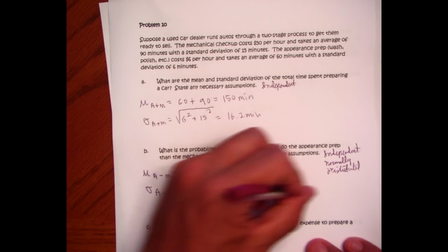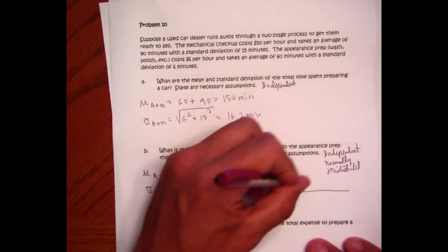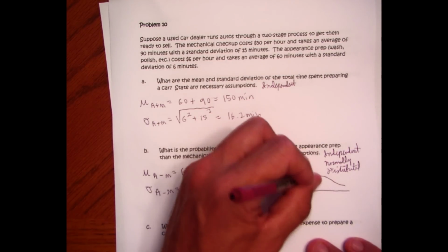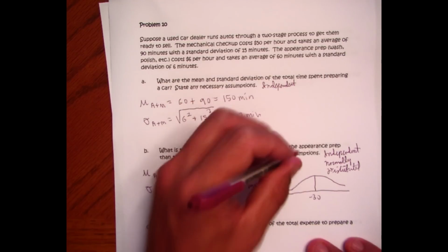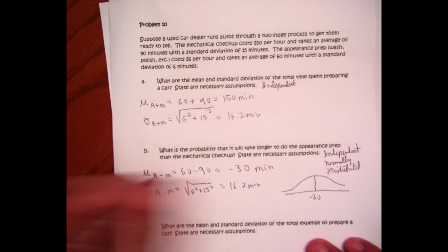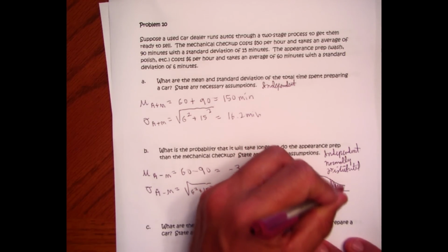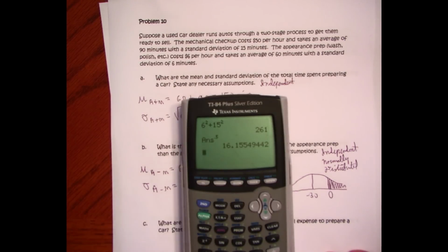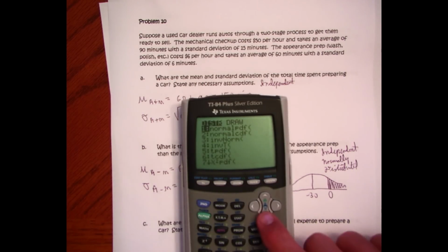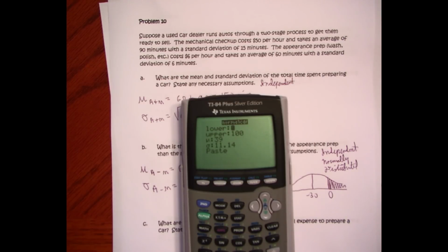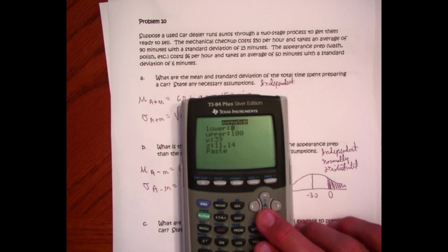So the mean here is negative 30. Now appearance would take more than mechanical if I went up to 0 and I shaded that way, right? So what we're going to do is the lower bound is going to be 0.